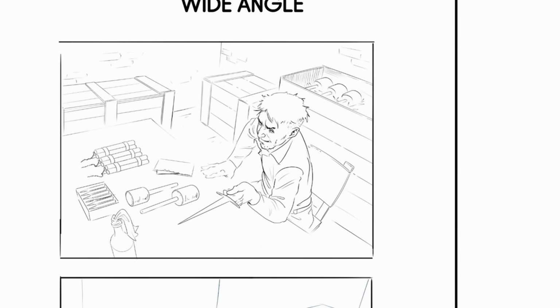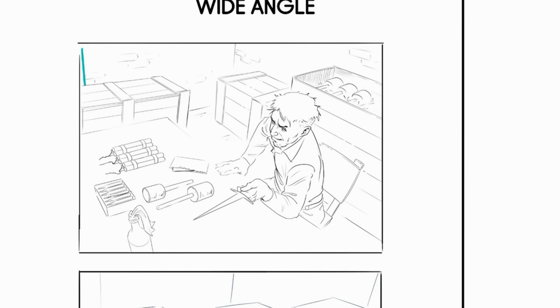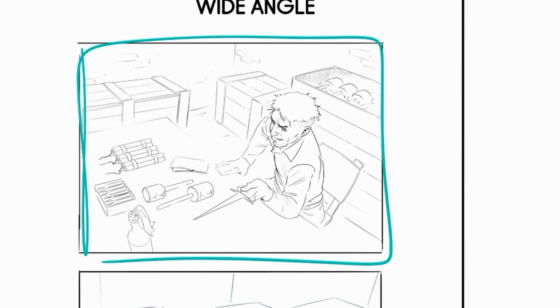This is a 3-point perspective. It's not a fisheye perspective, but it's a 3-point perspective. So it's a relatively wide angle for a relatively short frame, so I can show everything in the scene.